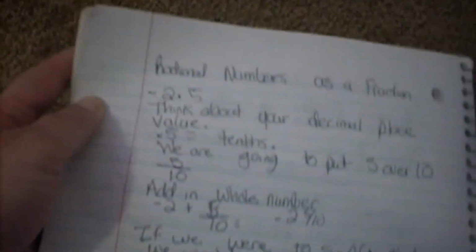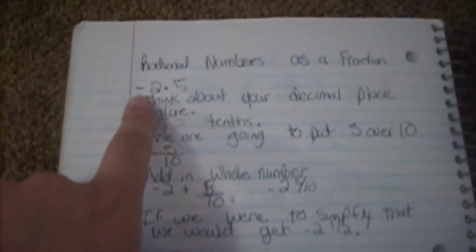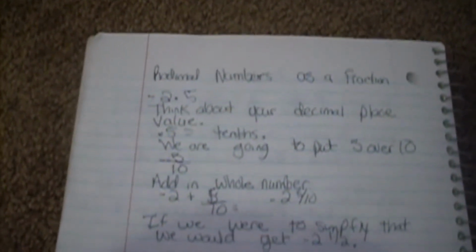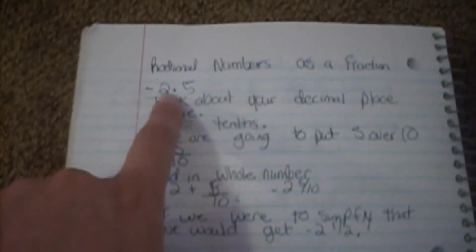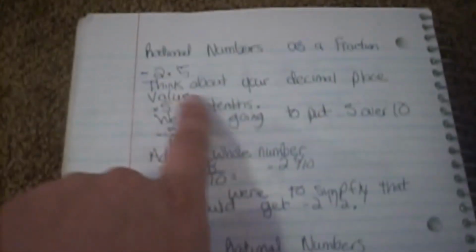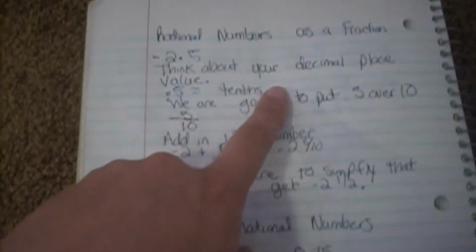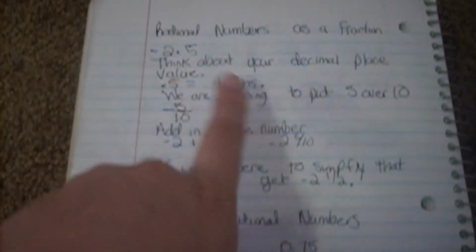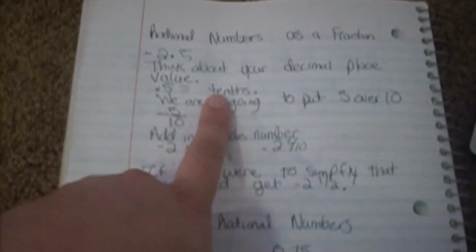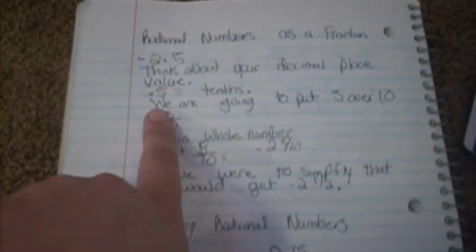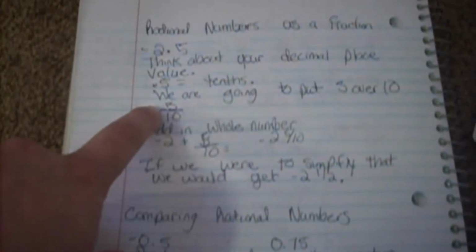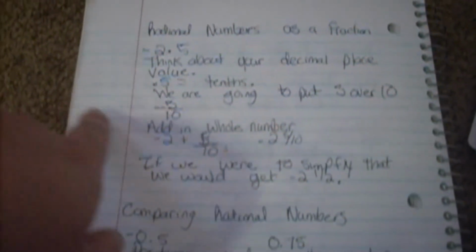Okay, so rational numbers as fractions. Here we have a decimal, and we're going to make our decimal a fraction. So we have negative 2.5. We're going to think about our decimal place value. Once we think about that, we know our 0.5 is in the tenth place. So we are going to put our 5 over 10 to get 5 tenths.